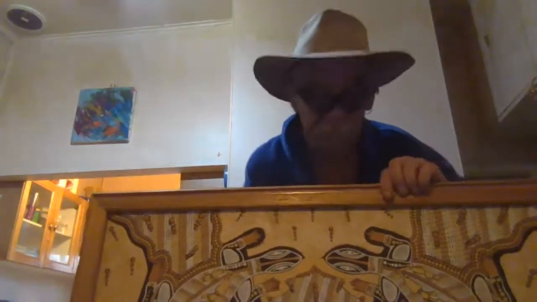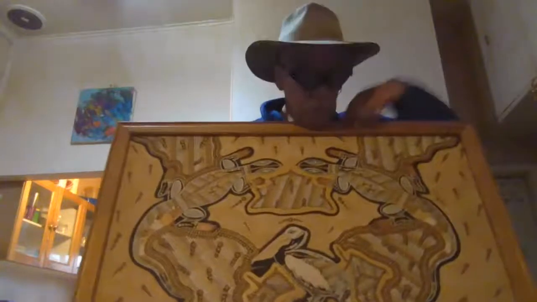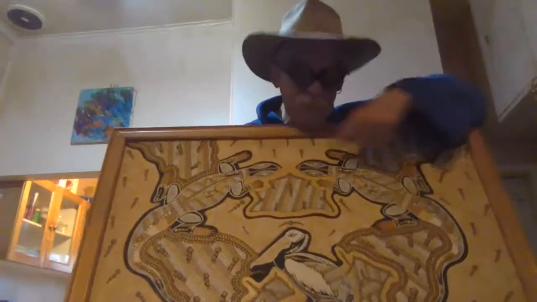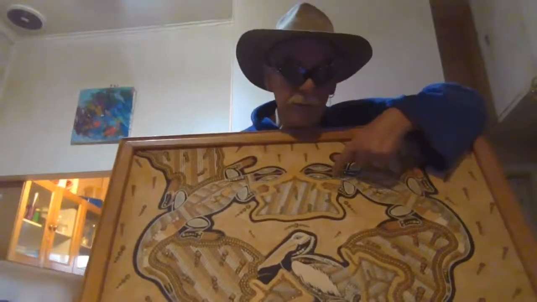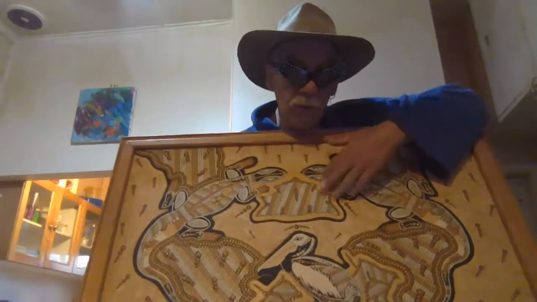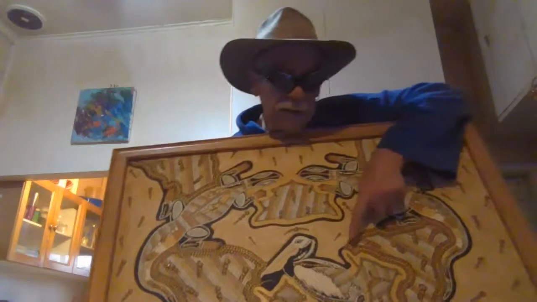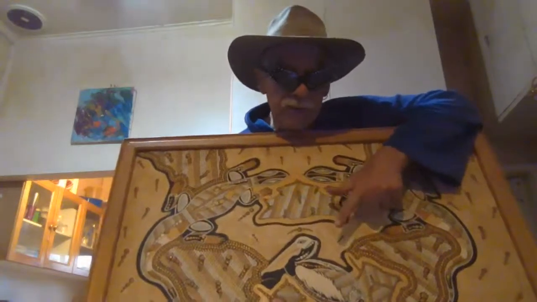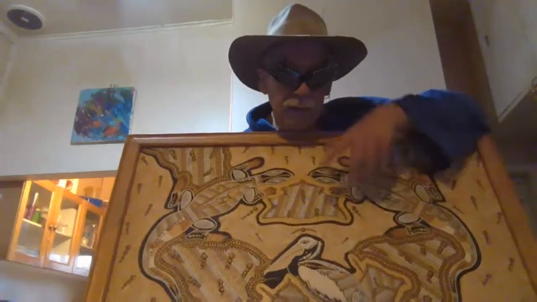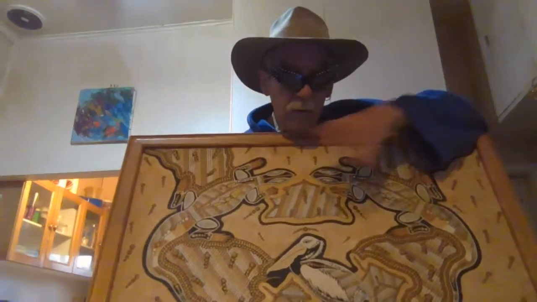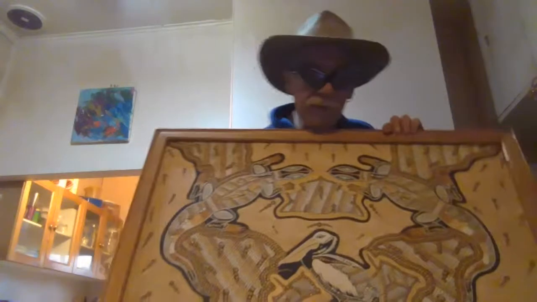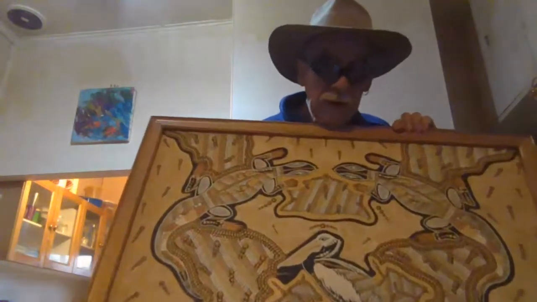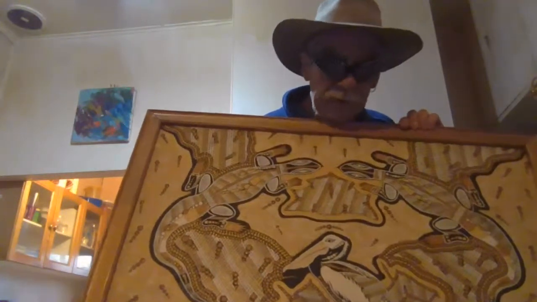And that meaning is two lizards, one on either side, meeting at the billabong, which is the water hole, and the pelican down there is the messenger. And he's bringing the black fella and the white fella together as one. And that was painted for me close on 40 years ago.